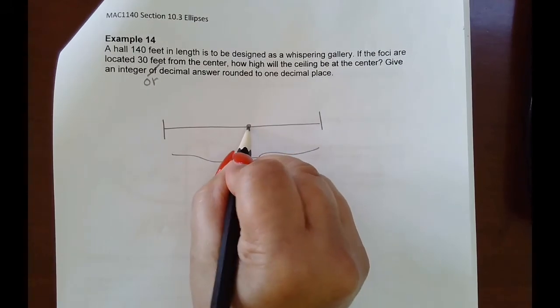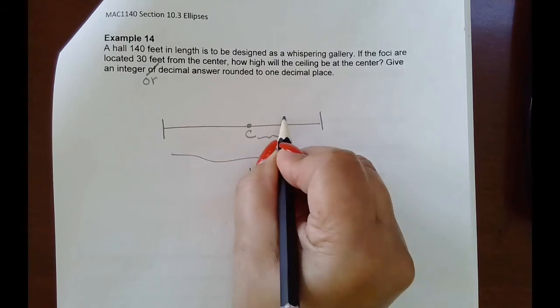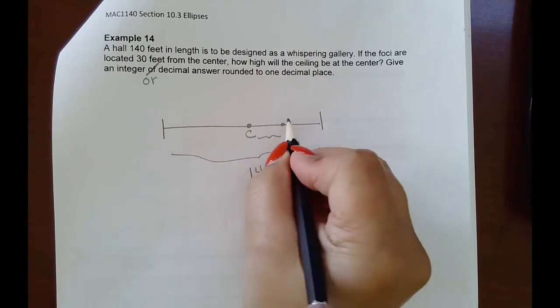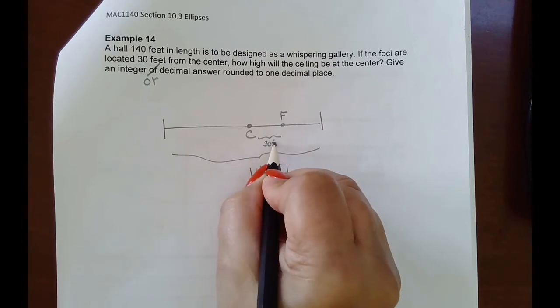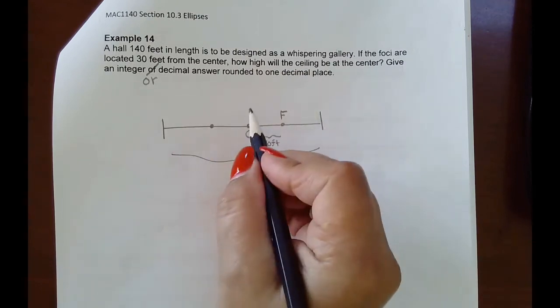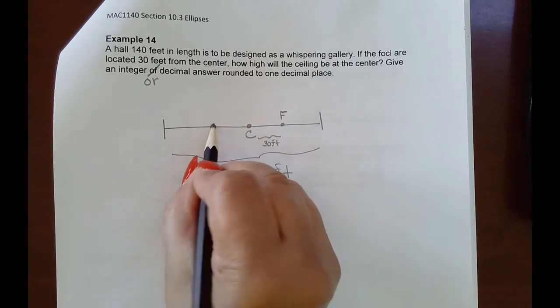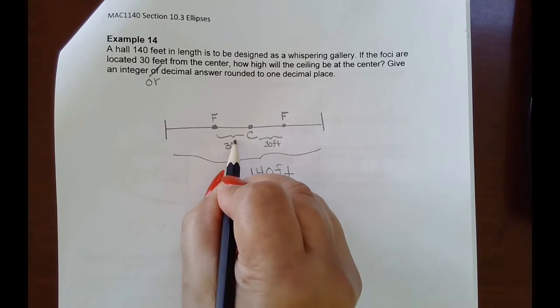So let's make this the center, and then the foci, there'll be one here, and it is 30 feet from the center, and then there'll be one going back the other way, as is always the case. And this will be 30 feet.